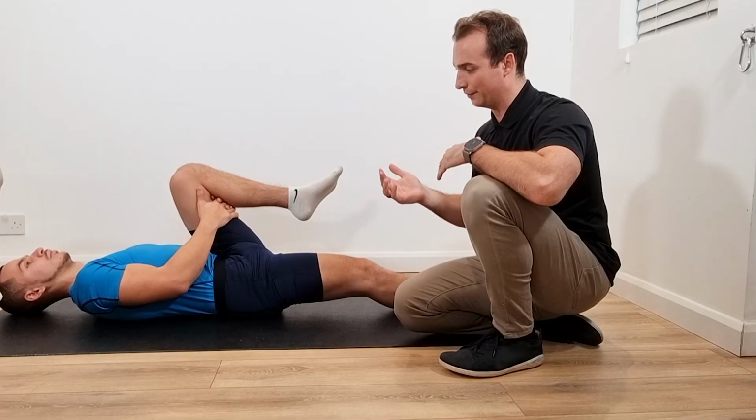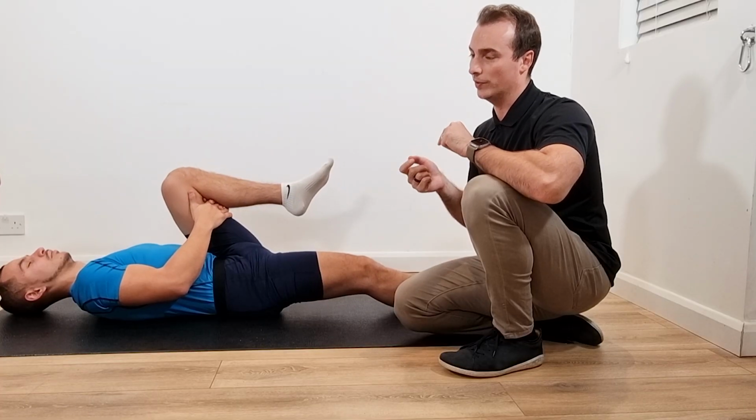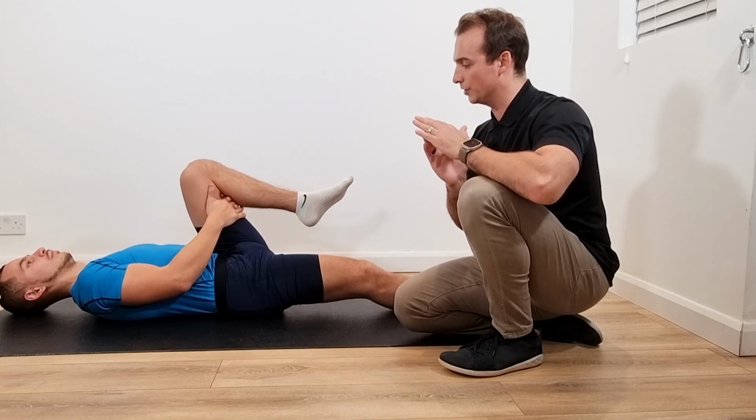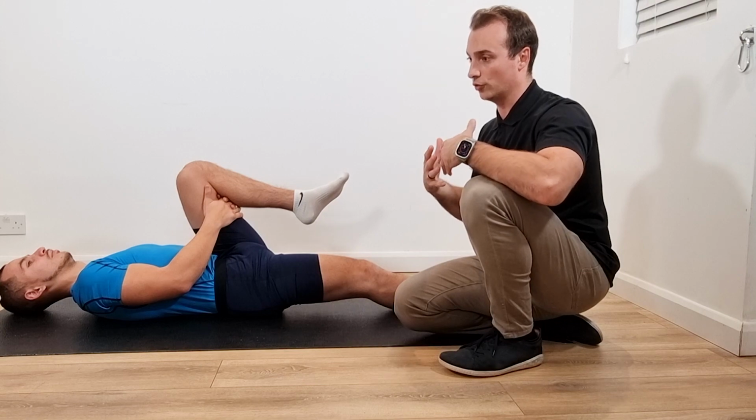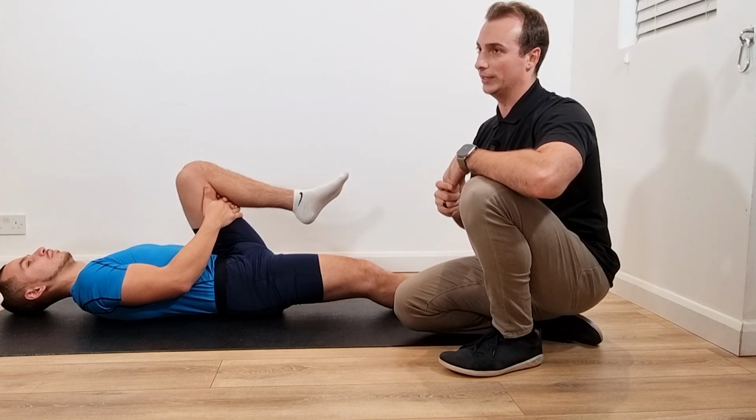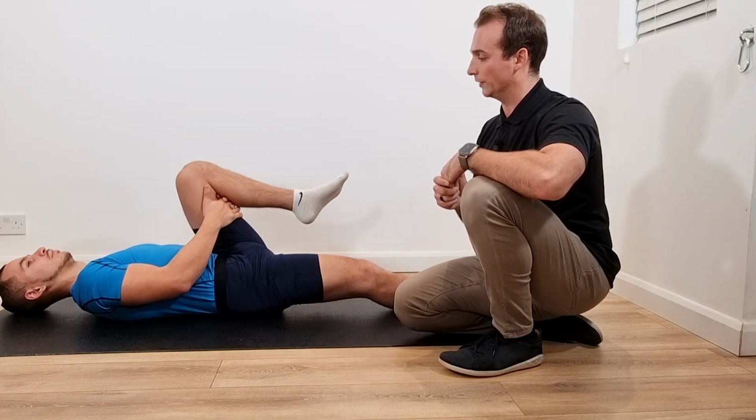So if Matthew was to take it further and it begins hurting, then we want to ease off a little bit. As I may have mentioned, a little bit of discomfort is okay. We do have some pain going on and we are trying to improve our range. But it shouldn't be painful. You shouldn't feel worse afterwards for having done it.